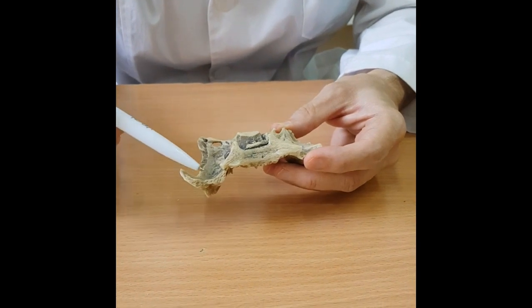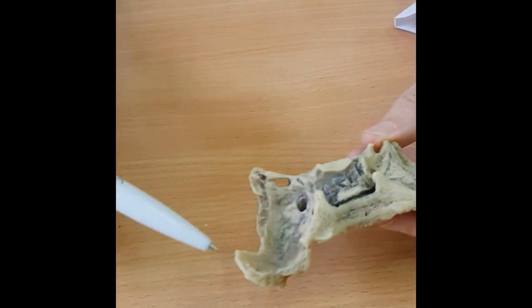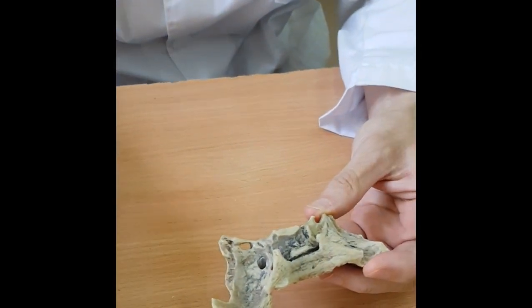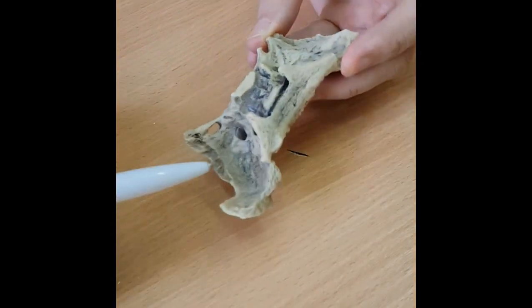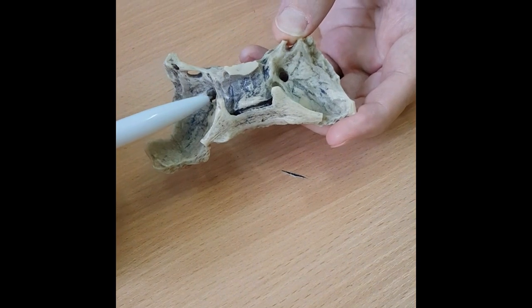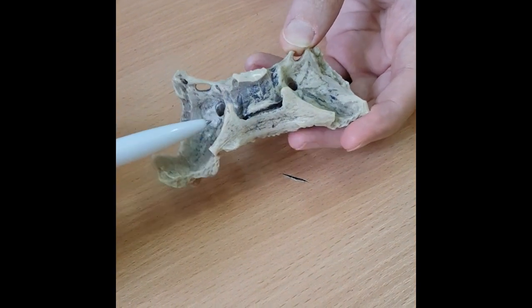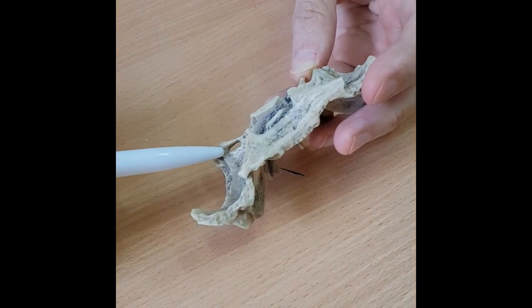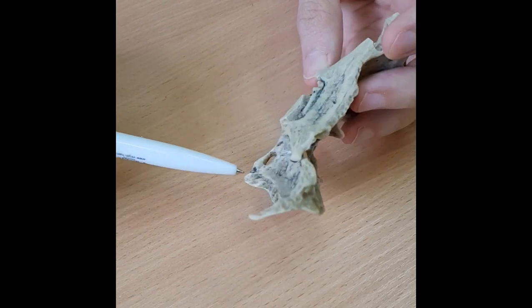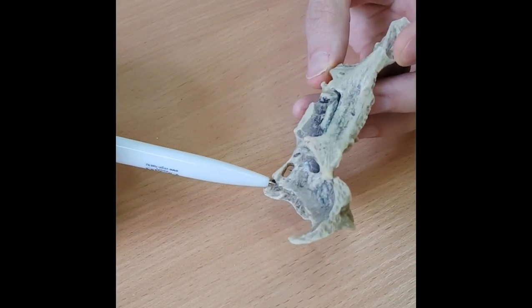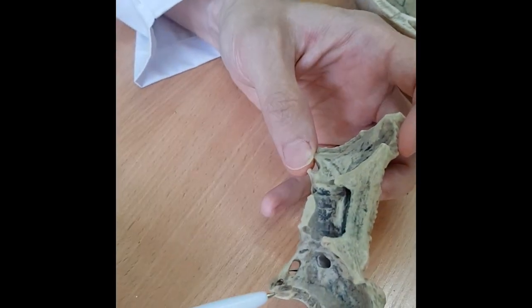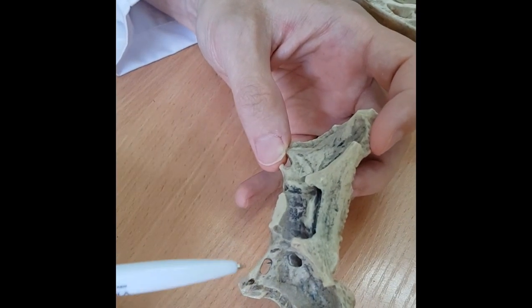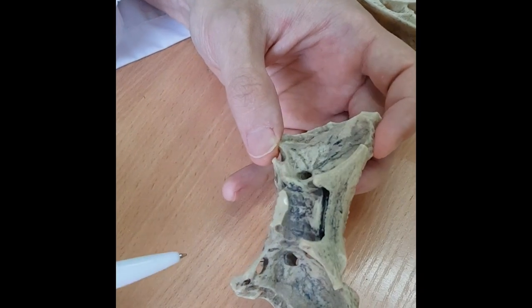So, the greater wing, as we said before, has 4 surfaces and 3 openings, or 3 foramens. Firstly, foramen rotundum, foramen ovale, and this is the small foramen spinosum. These foramens serve to pass nerves and vessels.